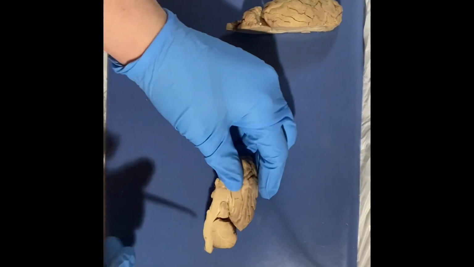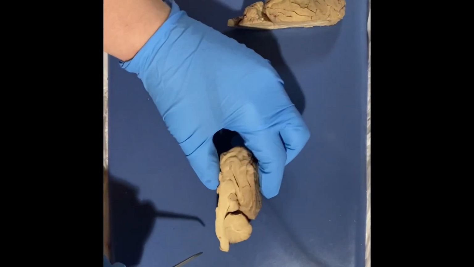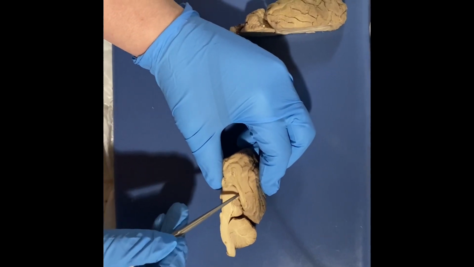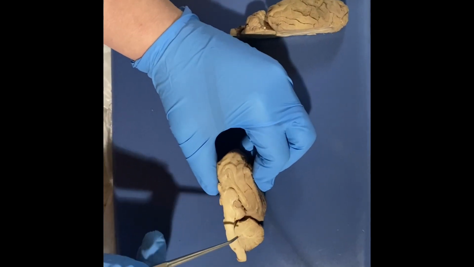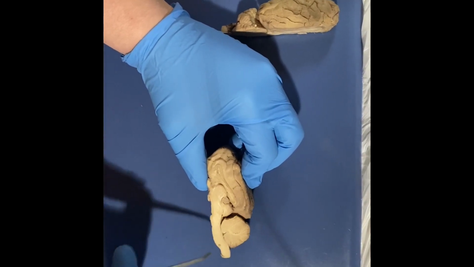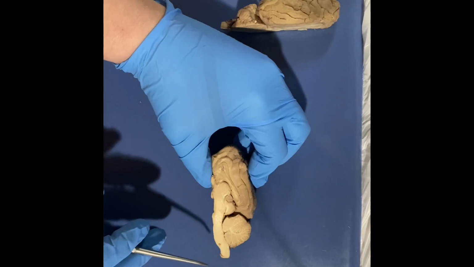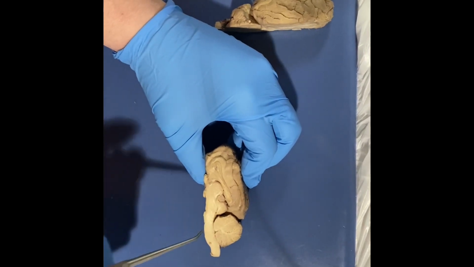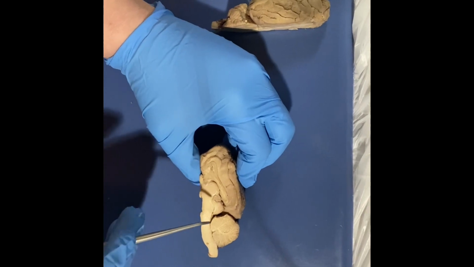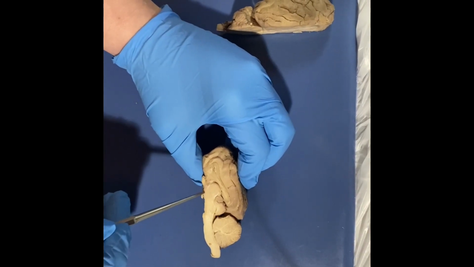Then we'll go to the third ventricle. It's located just underneath it. Then we'll go to the fourth ventricle, which is under the septum, or the cerebellum. Then we'll go to the thalamus, which is a sensory center.